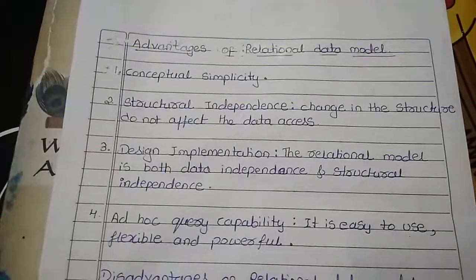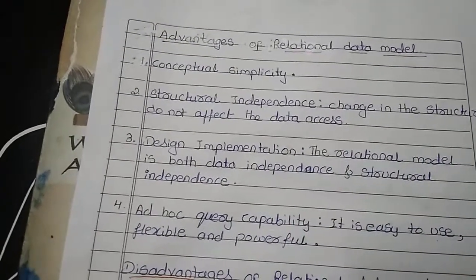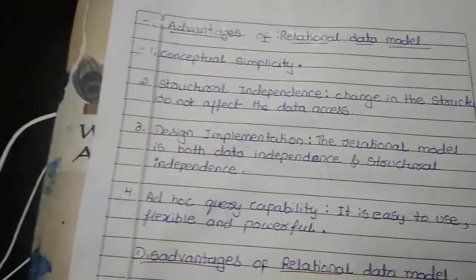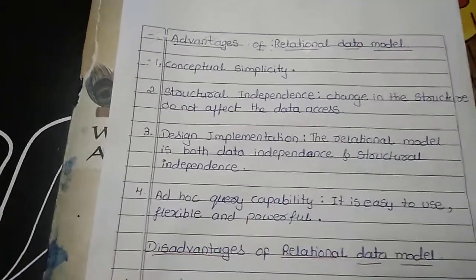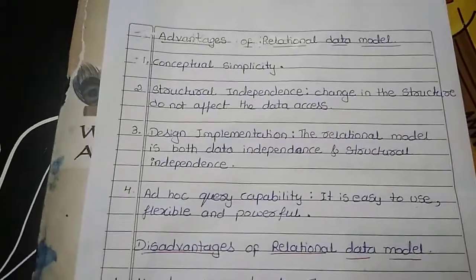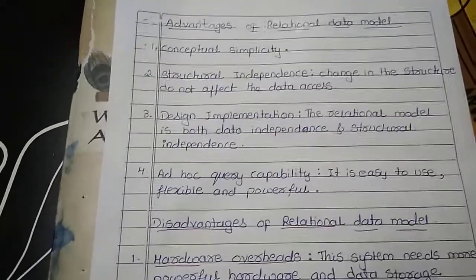Okay, now let us continue with the previous video. Now the advantages of relational data model. The advantage is it is having conceptual simplicity. It is structurally independent. That means change in the structure does not affect the data access.